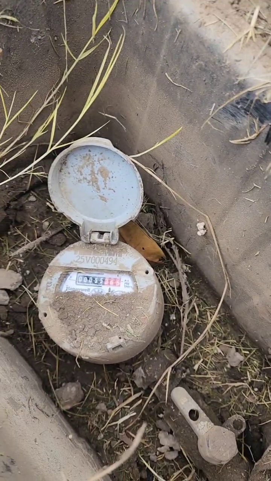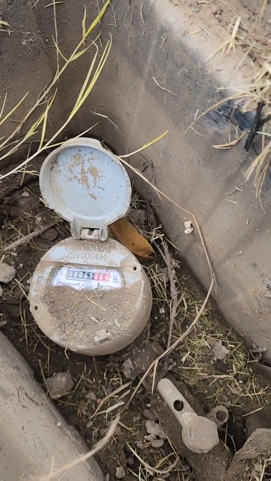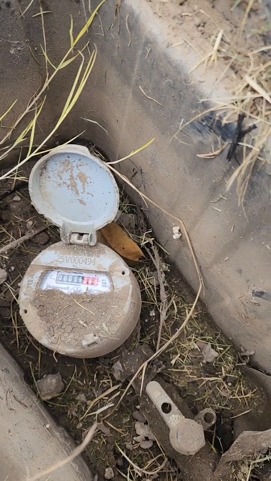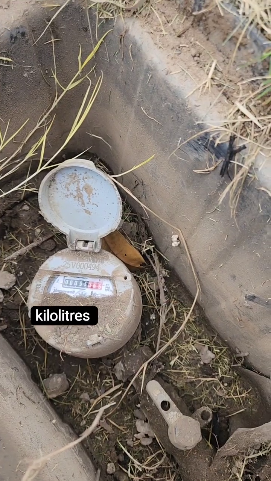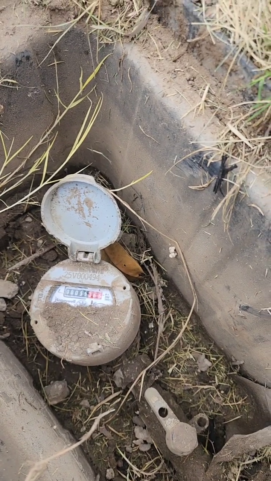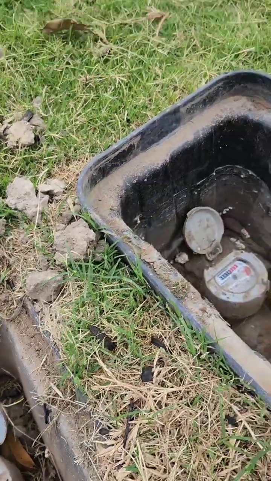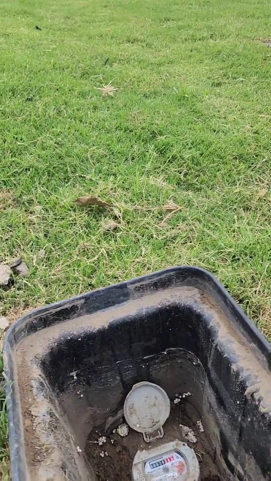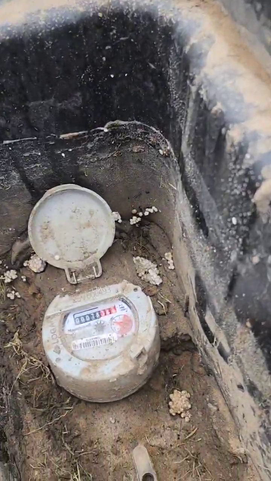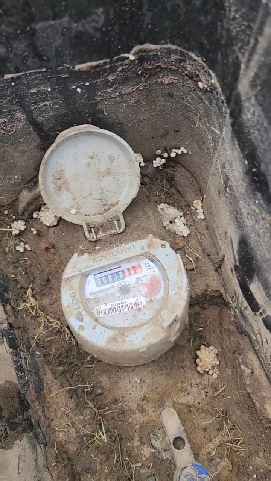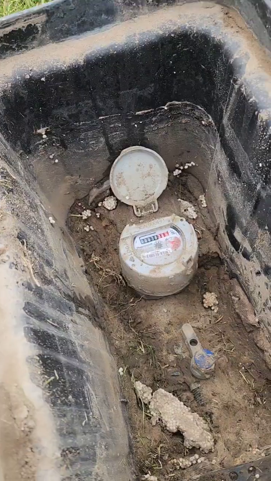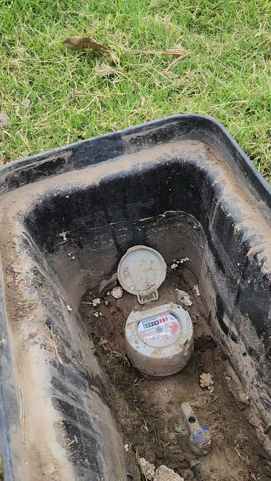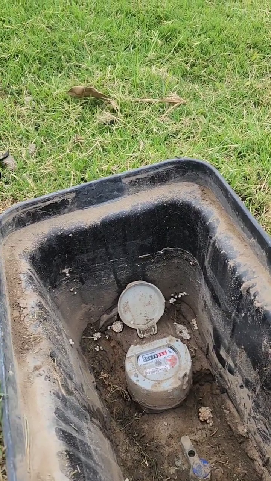Then you'll see that there are black numbers and then there are red numbers. Now the red numbers are litres and the black numbers are kilolitres. This is a brand new build. It's showing that there is 55 kilolitres of water that had been used during the construction period for the left property. And on this side, again, we have the meter ID number, but the black number states that it is 70. Completely disregard the red numbers, because the red numbers do not show up on anything.